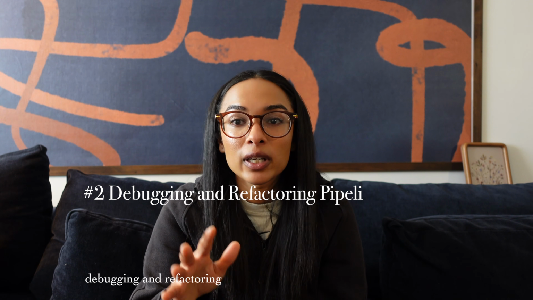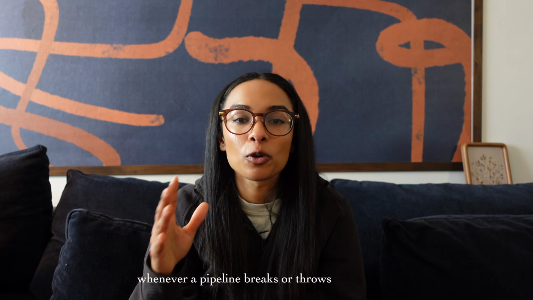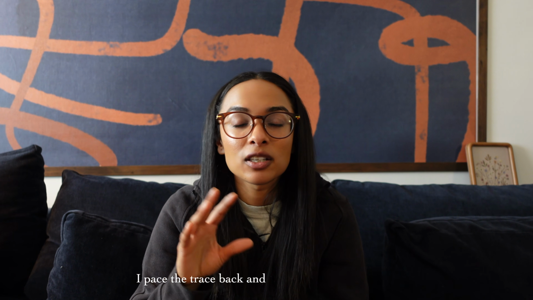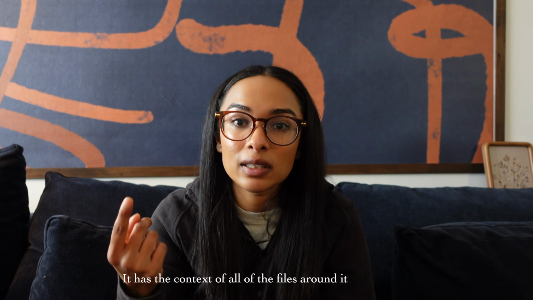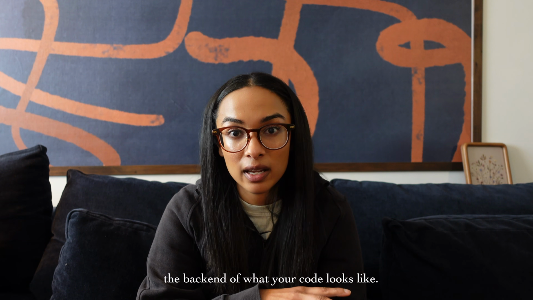Debugging and refactoring code, working on new pipelines, it's amazing. Whenever a pipeline breaks or throws a weird error, I paste the traceback and it just finds the root issues. It has the context of all of the files around it, dependencies, not just the one snippet that you're pasting, but it knows the back end of what your code looks like if you have set up your project directory in the right way.